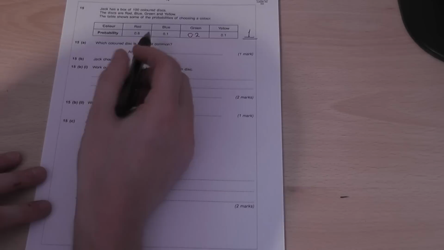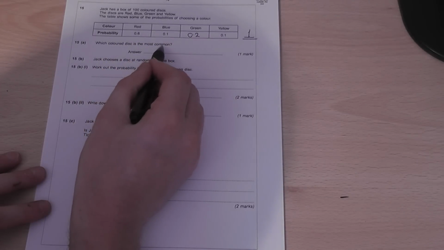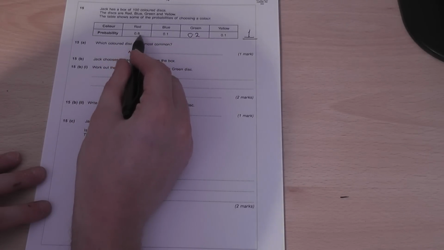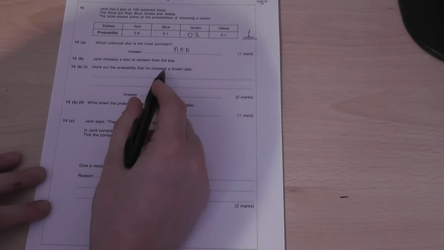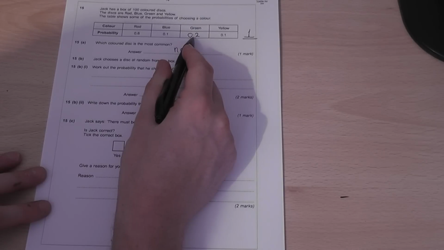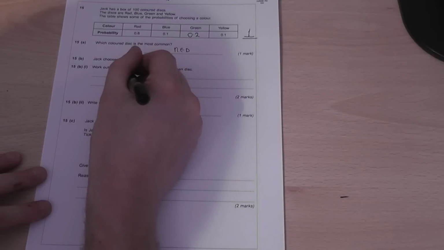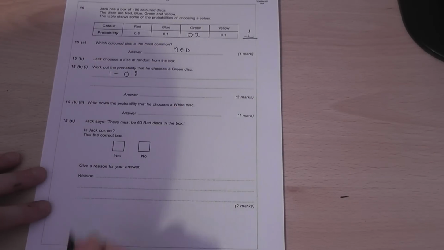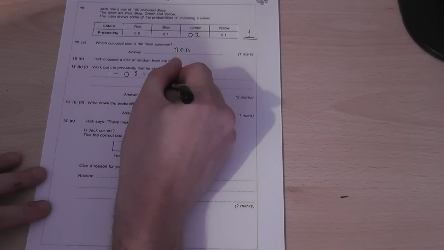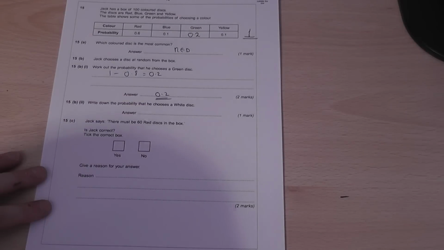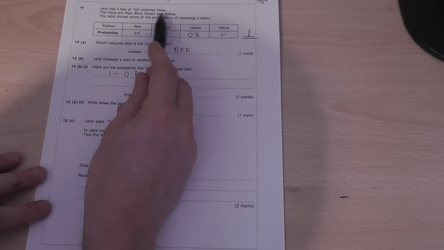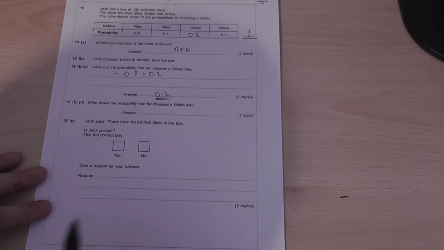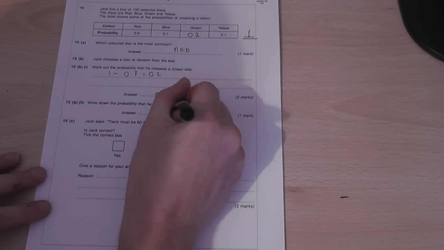So, in this bag, which coloured disc is the most common? It must be red. It's got the highest chance of occurring. What's the chance of getting a green? 0.2. As shown above, they add to make 0.8, and 1 take away 0.8 equals 0.2. And then, what's the chance of a white disc? Well, there are no white discs in the bag. So the chance of a white is 0.